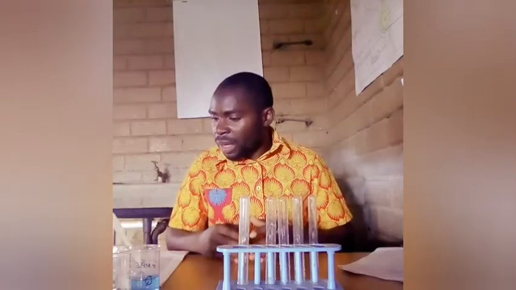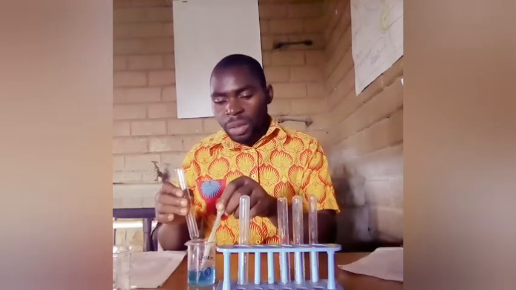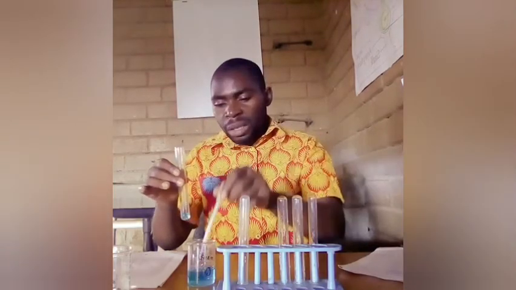To start, the first procedure states that we should add about 2 cubic centimeters of solution Q, and this is solution Q. I'm going to use this dropper, and make sure that once it is used in this solution, it is put back in the same solution. You should not change the droppers. So this is about 2 cubic centimeters of solution Q.